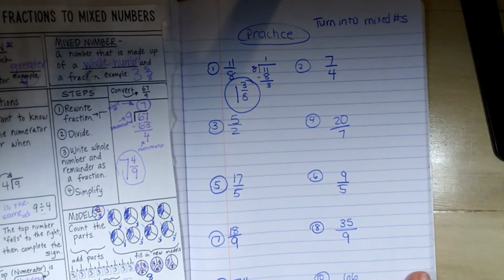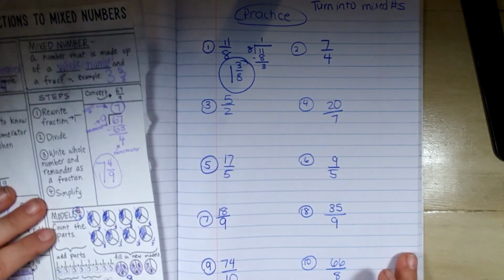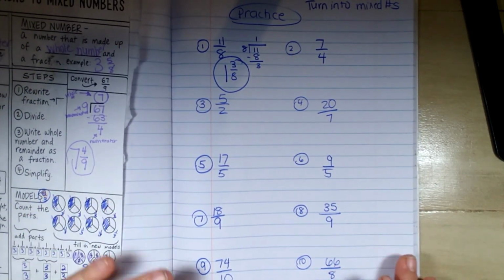So here are the remainders of what you are going to be copying down and submitting for your assignment.